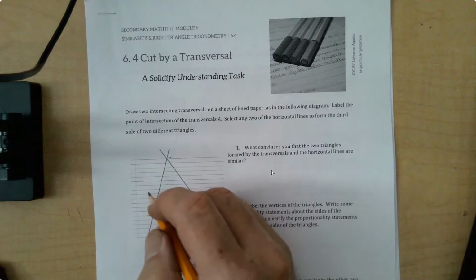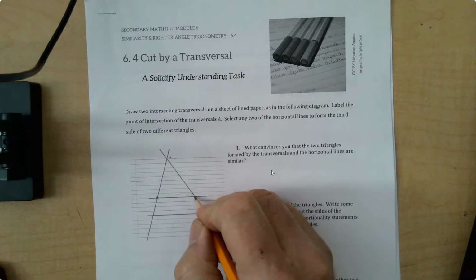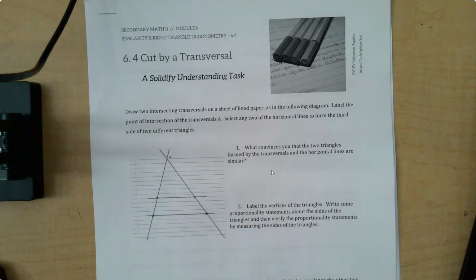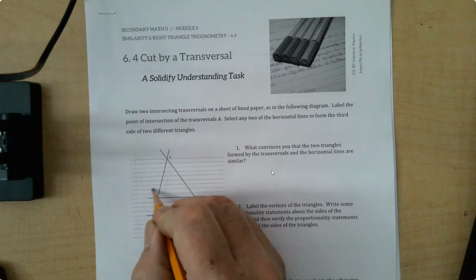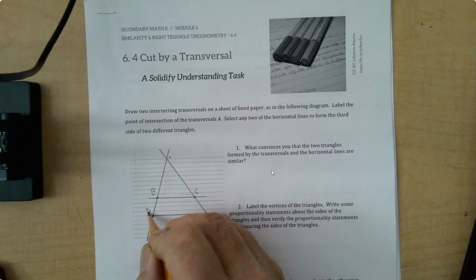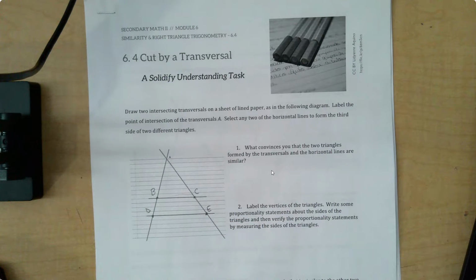There's some additional labeling I can put in here to help me. For instance, where each of these horizontal lines intersects the transversals, we could put a vertex and label them B and C and D and E. So we can label those points.